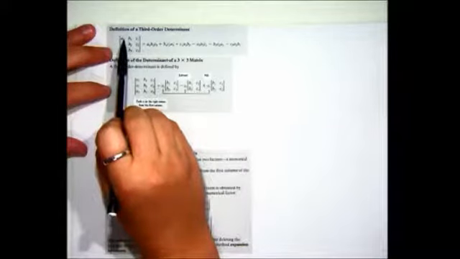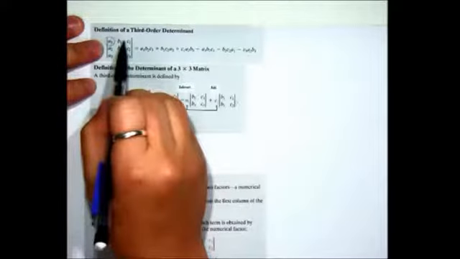Let's talk about determinants of a 3 by 3. Again, there's a nice equation. However, it's a little long. So we have our first column A's, second column B's, third column C's. So you can see that. There you go. And what you do basically is this is what you do.